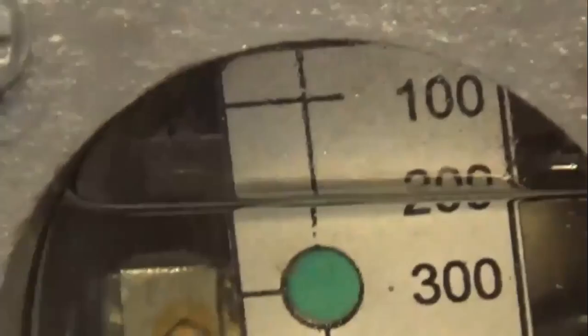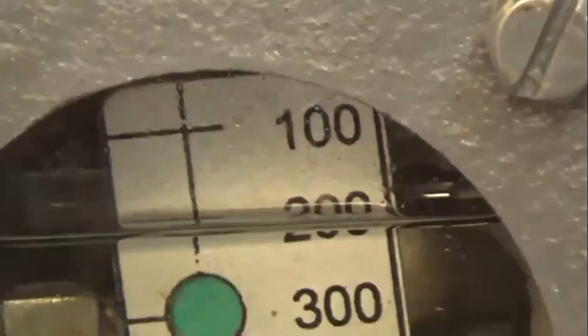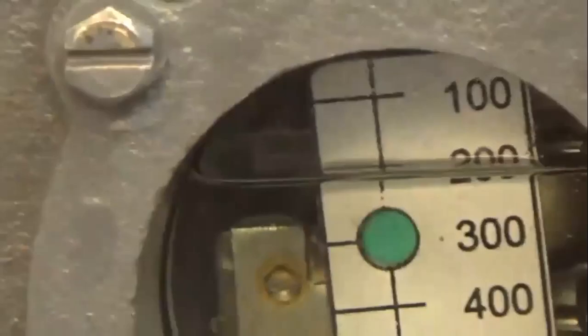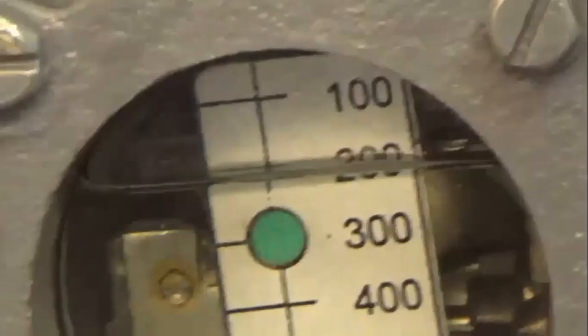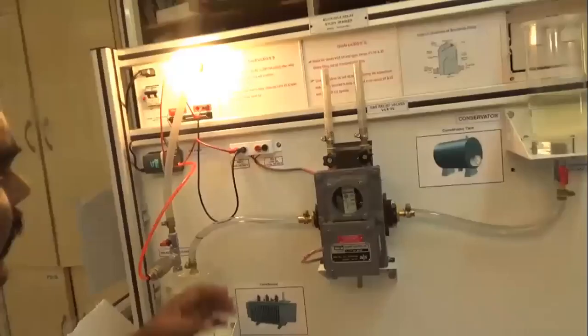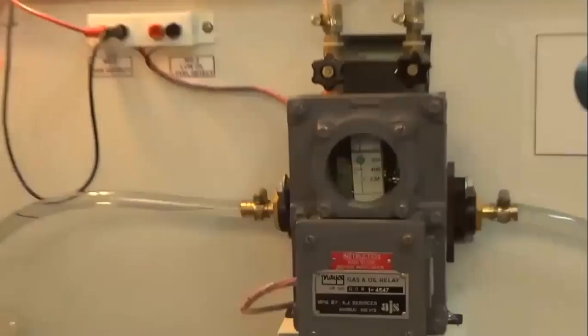It has crossed 200. It is taking some time for this lamp to glow. As you see, it has reached somewhere around 210 cubic centimeter, and the lamp has glowed.